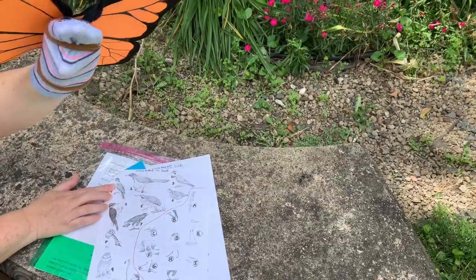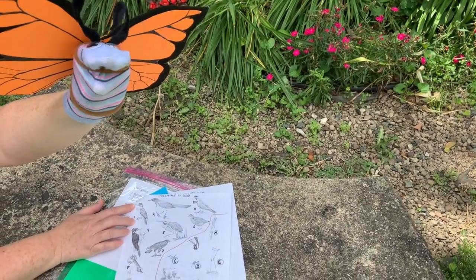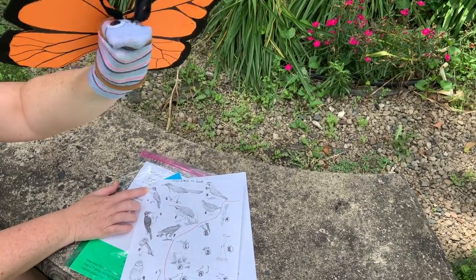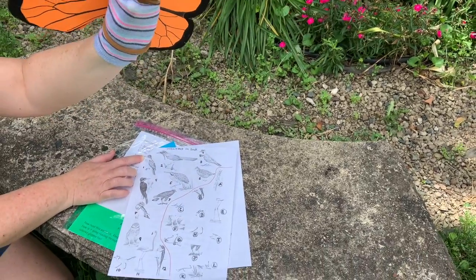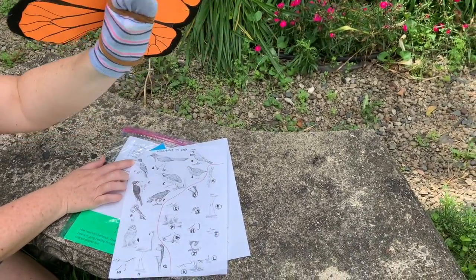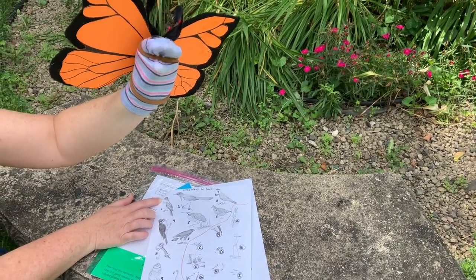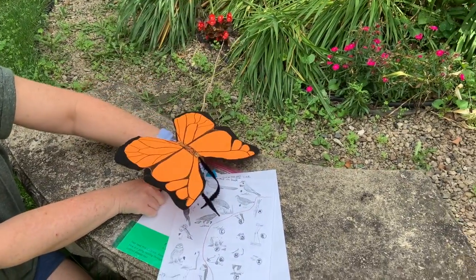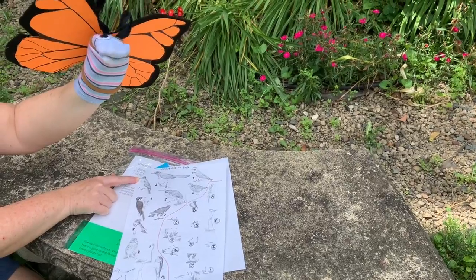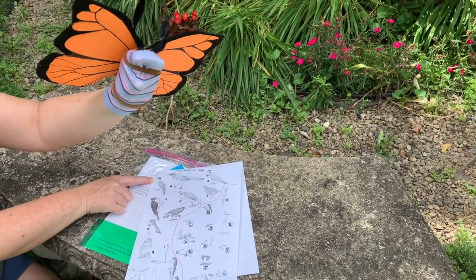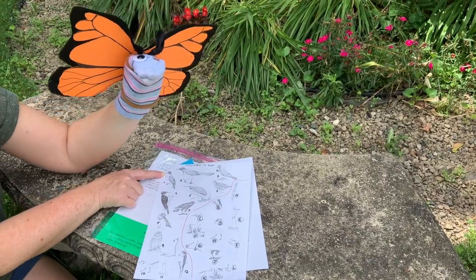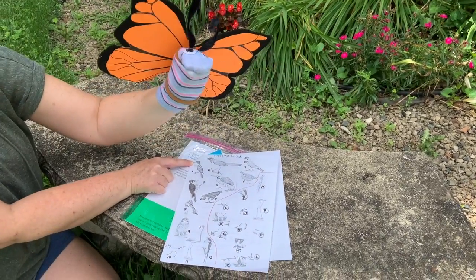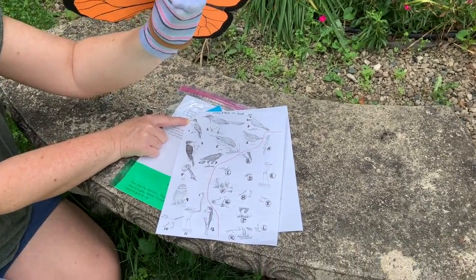Next, we have some observation, which means looking very carefully at birds' feet. So the birds are on the left and their feet are on the right. The birds have a number and the feet have a letter. So for the first one, we look at the bird, number 1. We look carefully at the feet and we find the feet on the other side. And the feet for bird 1 is right here, and it's by the letter D. So 1 goes with D.